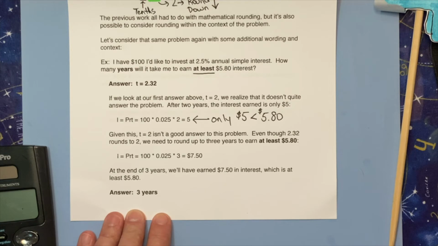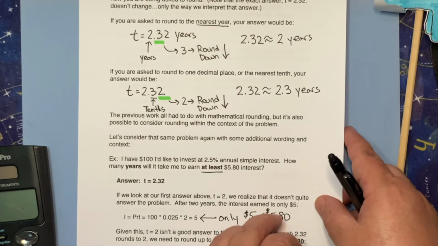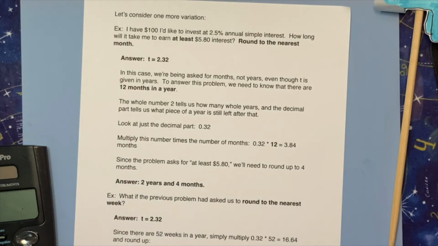And it may be that you want to pause the video right now and go ask questions. Find me, find a tutor. Talk about this, because this might be a brand new concept, that you would choose a different kind of rounding. Okay, let's continue on because there are more considerations. But we're almost through.